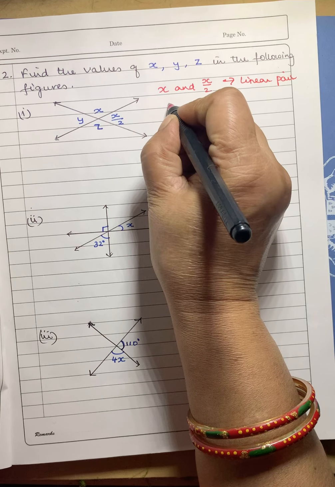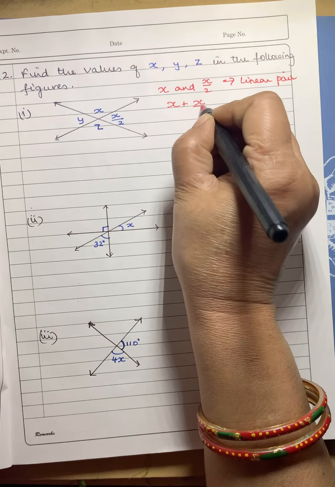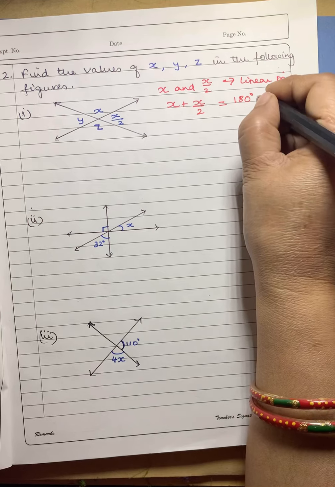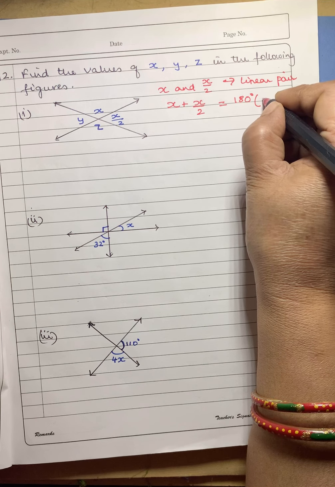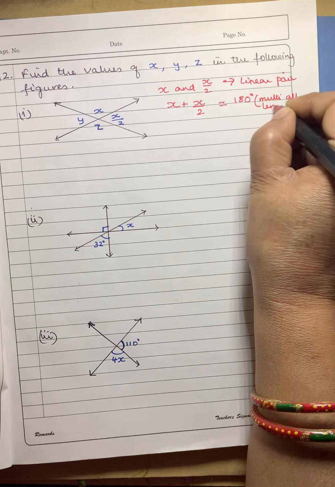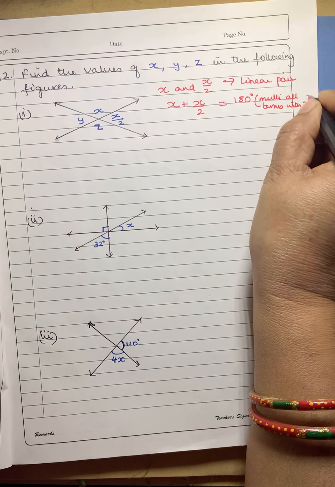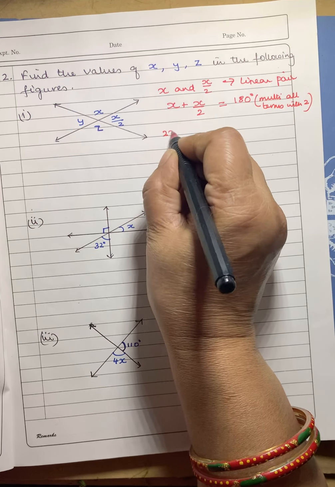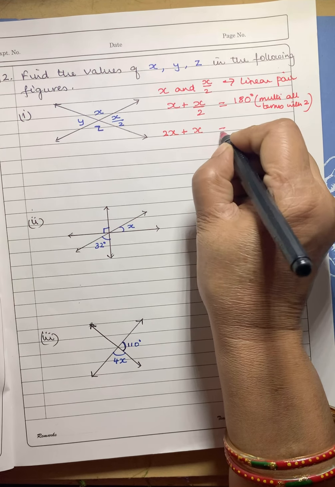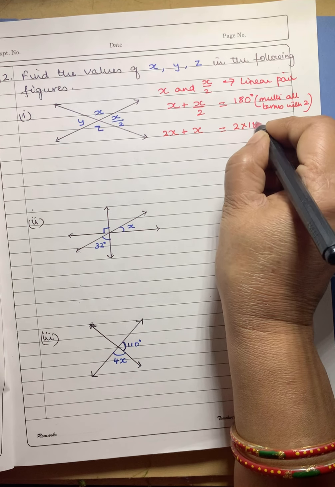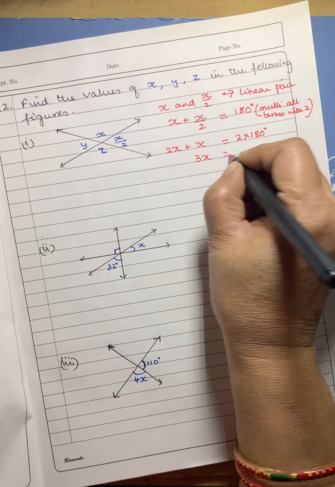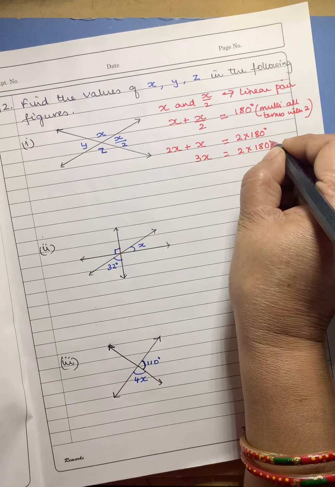Okay, so what do we know about linear pairs? They are supplementary. x plus x upon 2, when we add these two, is equal to 180 degrees. Now we have to remove the 2, so we multiply all terms by 2. So 2 multiplied by x will be 2x, plus x, and the 2 and 2 will cancel. We are getting 3x is equal to 2 multiplied by 180 degrees.